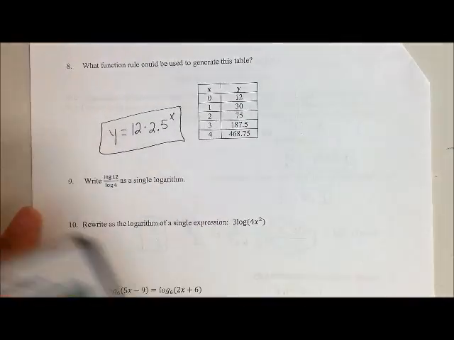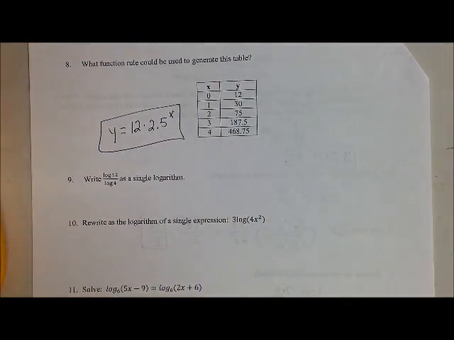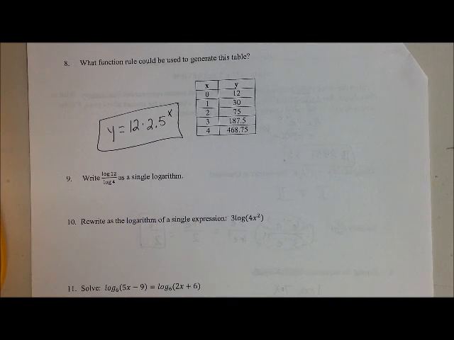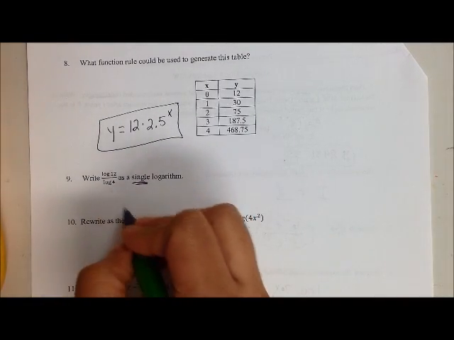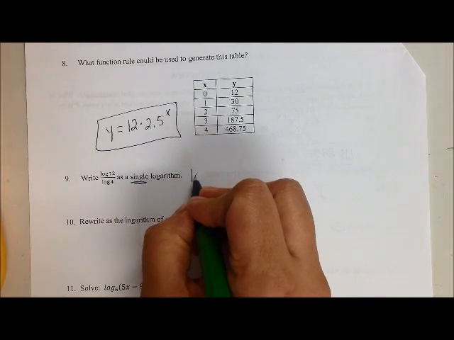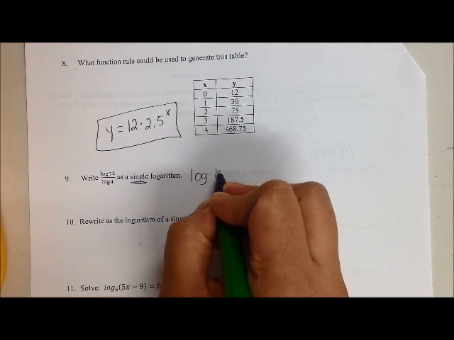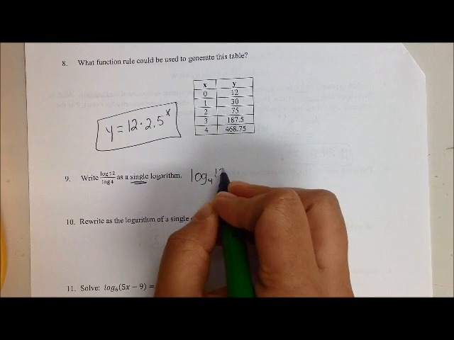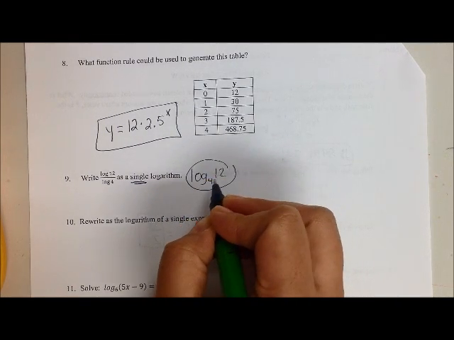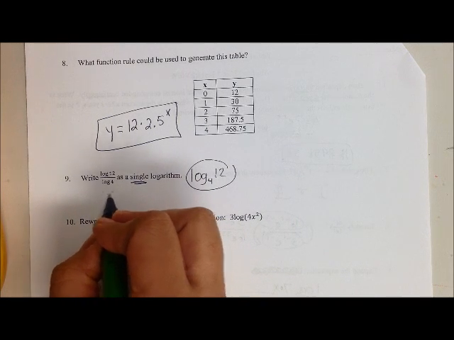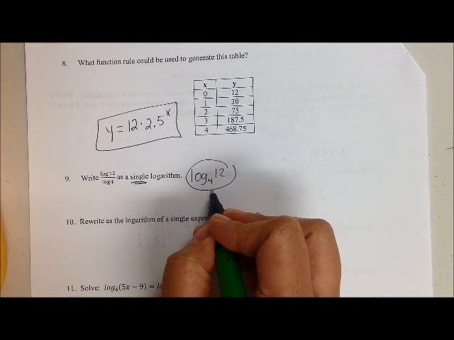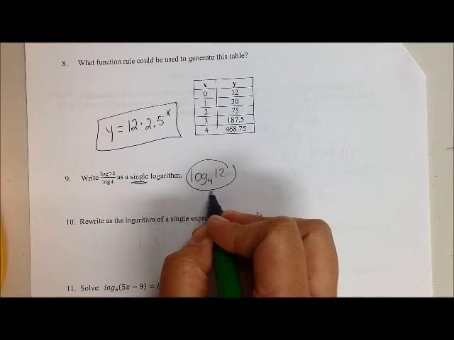Now the next problem, can you please write log of 12 divided by log of 4 as a single logarithmic. Now you can't divide that. Remember, this is log of 12 with the base of 4. If I would give you this and ask you to plug it into the calculator, how would you do it? Like this. So now we're going from this to the way you would actually have it on paper. That's how it is.